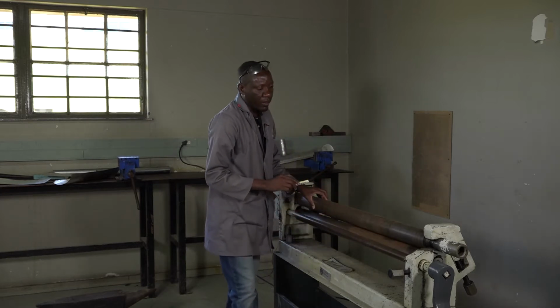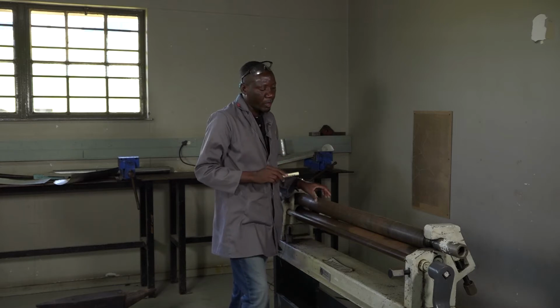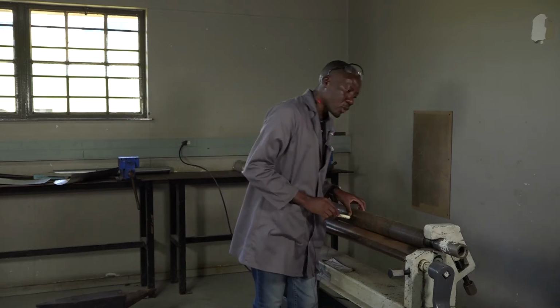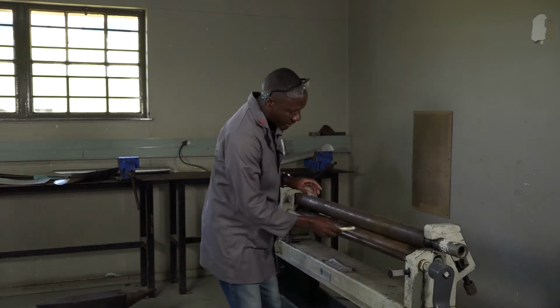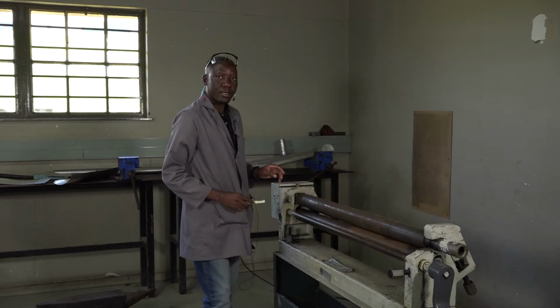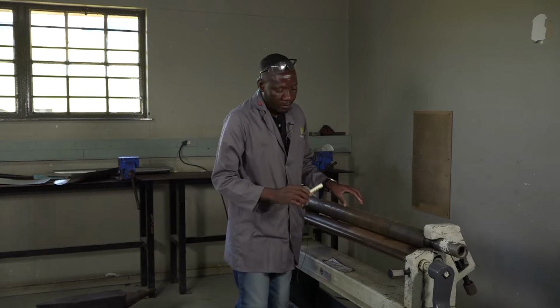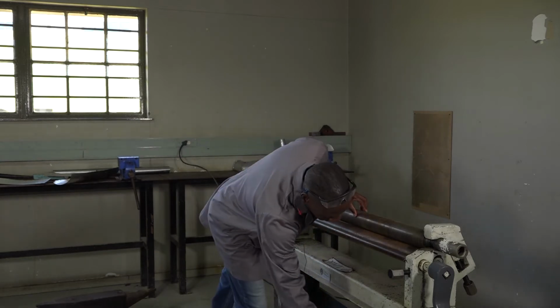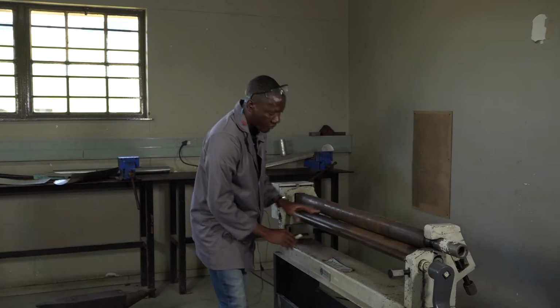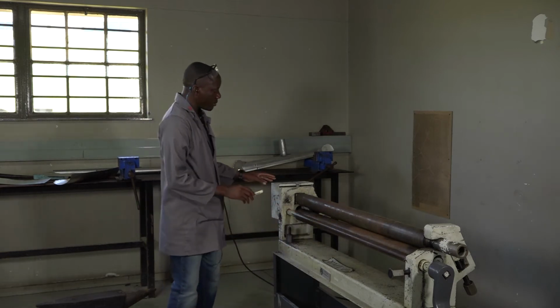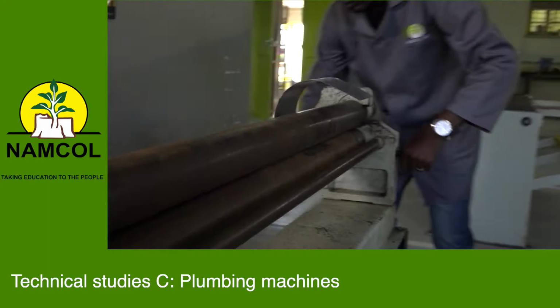The machine needs to be lubricated at all times to prevent friction and rust. So that is very, very critical. The dust, as I see here, needs to be removed. The machine must be clean at all times.